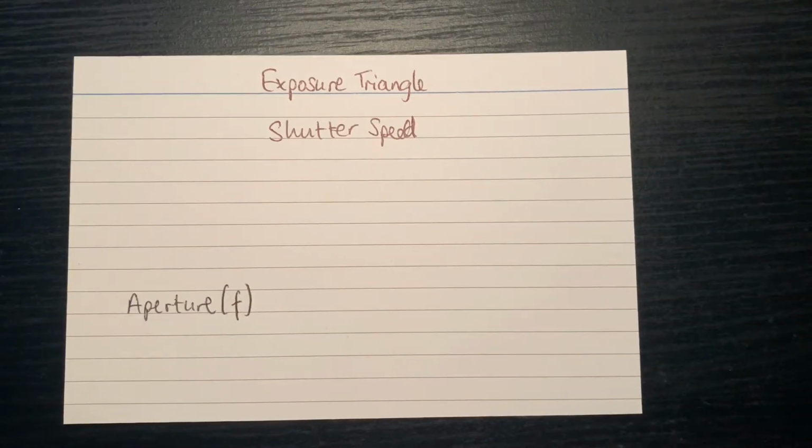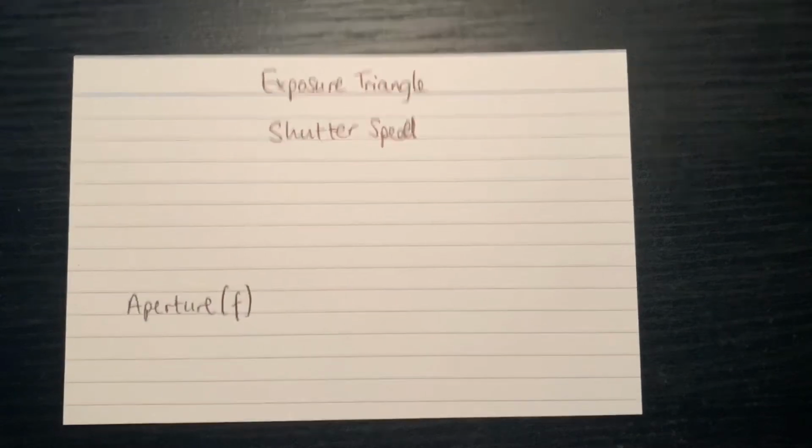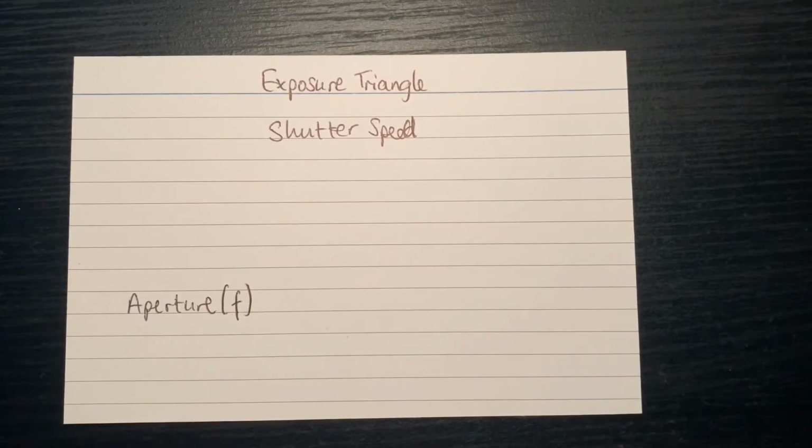The second element of the exposure triangle is the aperture, or F, and in this case it is how big or small the gap which allows light into the lens is. This might be counterintuitive, but when it comes to measuring it in F, a smaller number means a bigger hole which allows more light into the lens, while a bigger number means a smaller gap which allows less light into the lens.